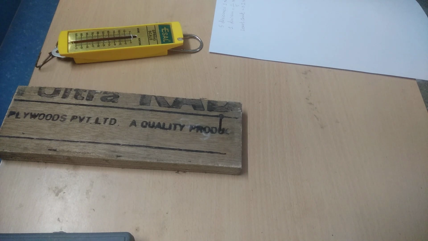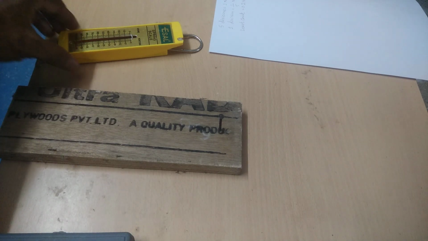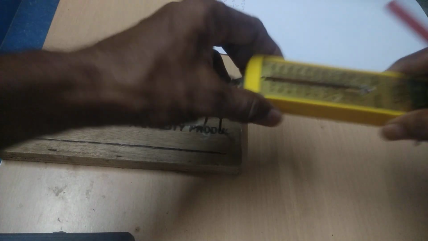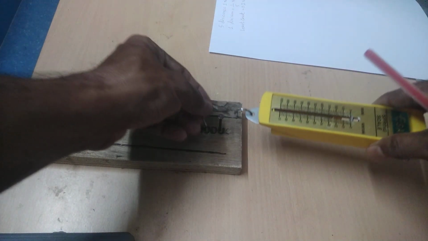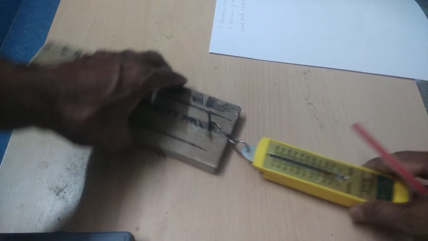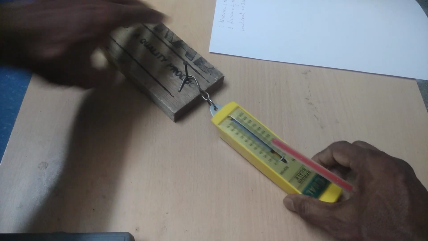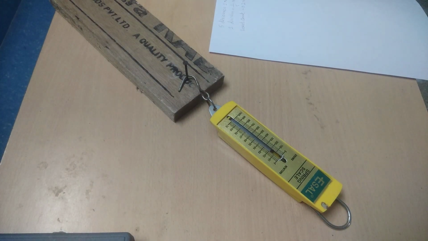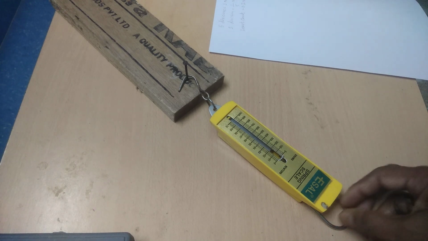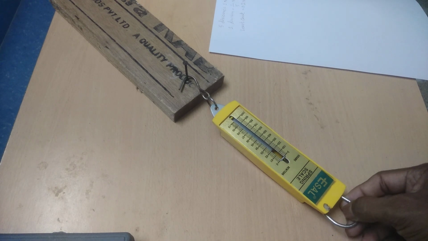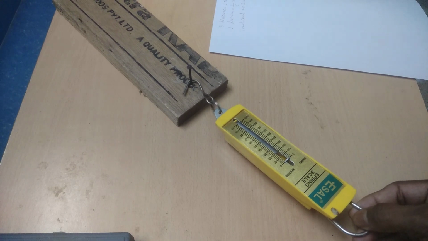Now we will find this frictional force with the help of this spring balance. Let us find out what the frictional force is in this case. If we move this, let us find the frictional force, or we can find the property of frictional force. Now we are moving this wooden plank.